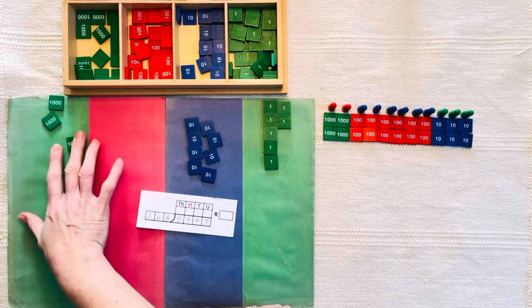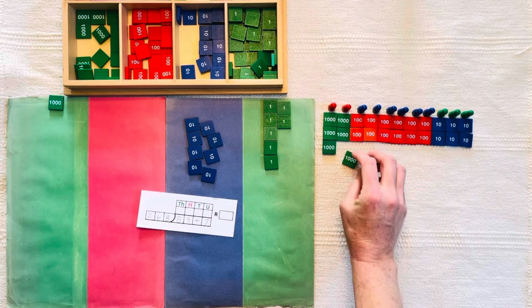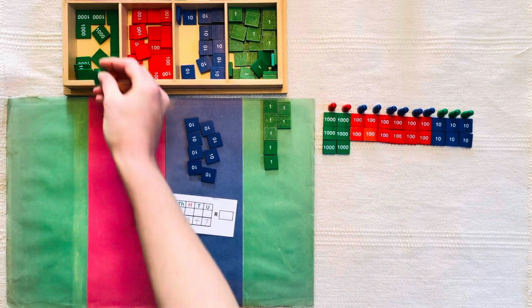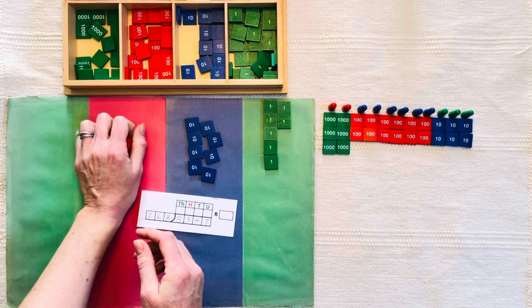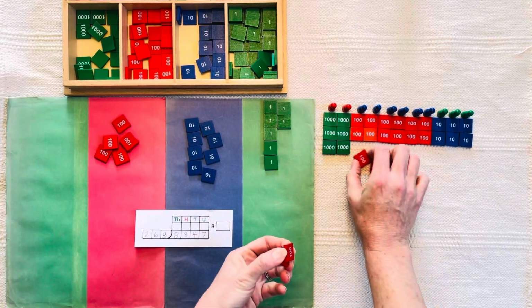And look, I can go one more time. I have 2 more thousands to pass out. I don't have any hundreds, so I'm going to turn in this last 1,000 to get more hundreds. So I'll get 10 hundreds, which is equal to 1,000. And we can pass out 6 more.